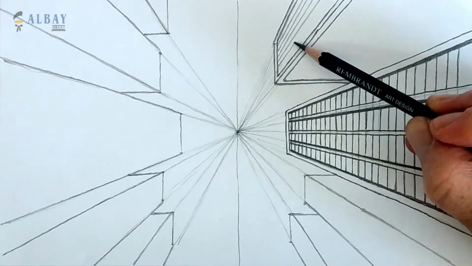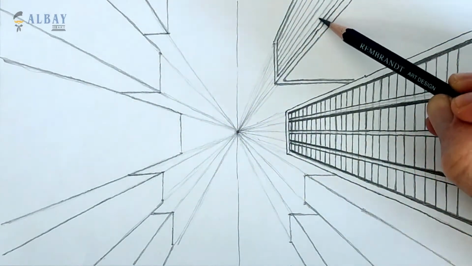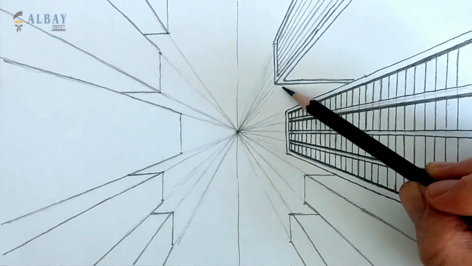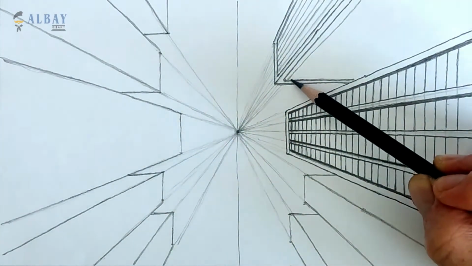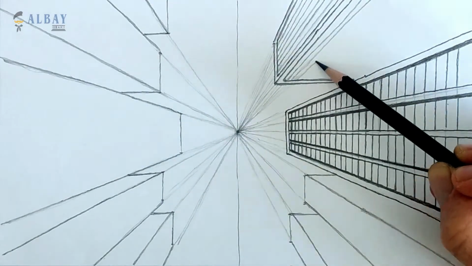I'm going to draw the windows of all the buildings the same way. This might take some time, but I'll do my best to make it quick. I'm speeding up the video a bit here so as not to waste your time.